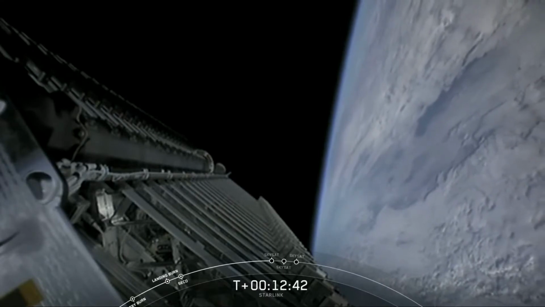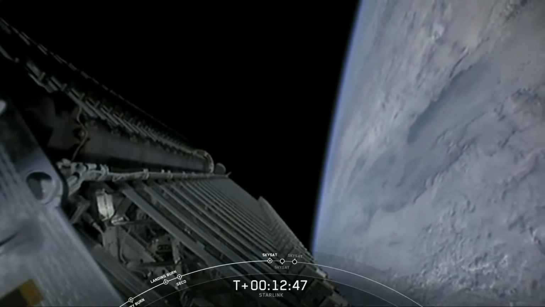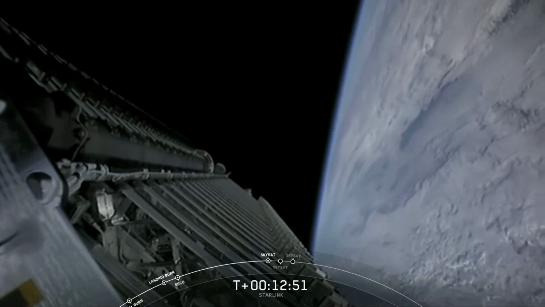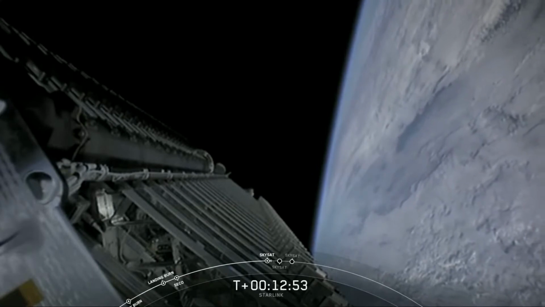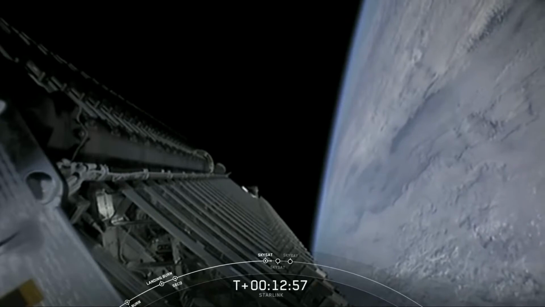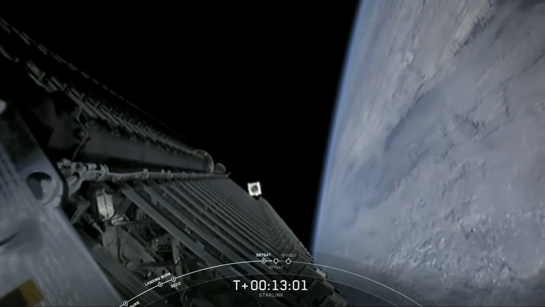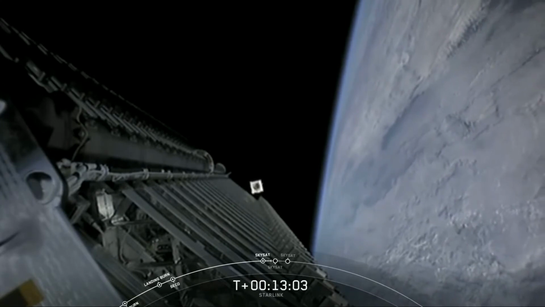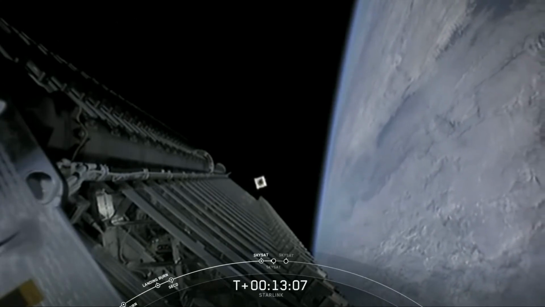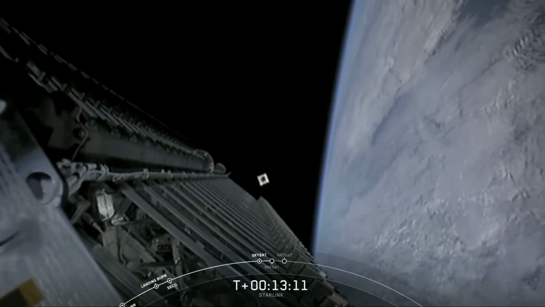Should be hearing a call out for the first SkySat shortly. SkySat 1 separation confirmed. And there's that confirmation that that first SkySat has deployed. Now these 3 SkySats... Oh, and it looks like we can actually see there's that first SkySat satellite. Pretty awesome view. We should hear a call out for the second one here shortly. They're deploying in about 30-second increments here.